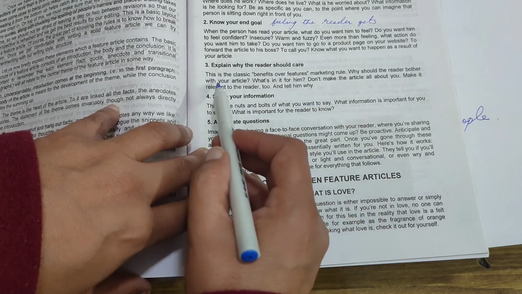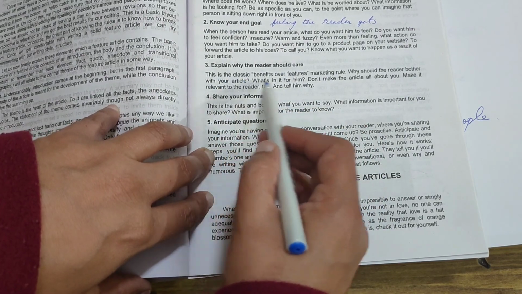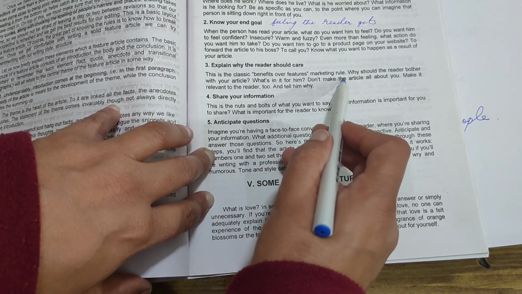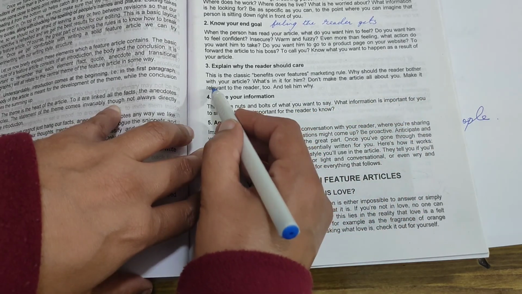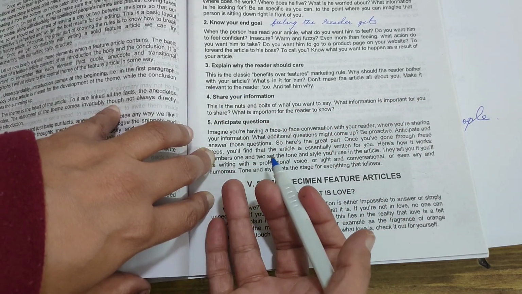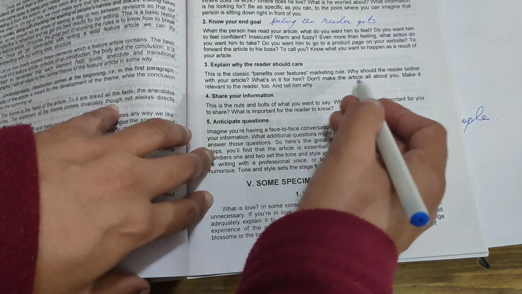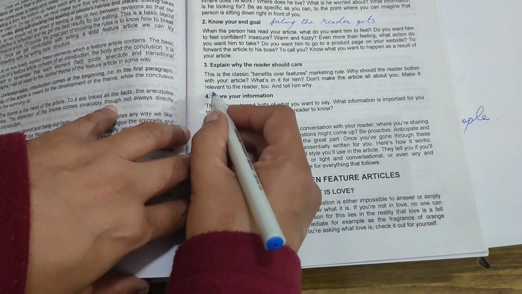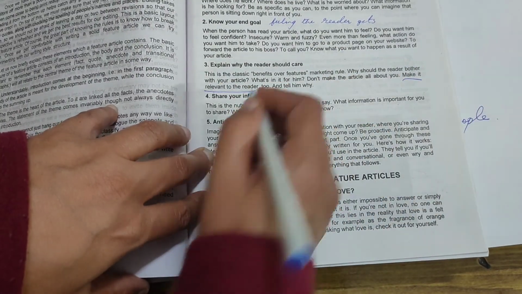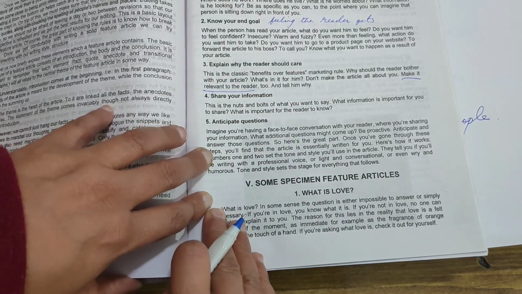Explain why the reader should care. This is the classic benefits over features marketing rule. Why should the reader bother with your article? क्यों पढ़े reader आपका article? वो आपको बताना है. Don't make the article all about you. Make it relevant to the reader and tell him why.